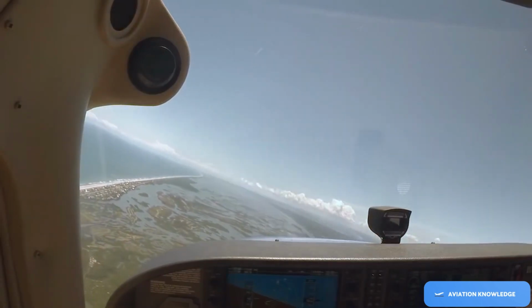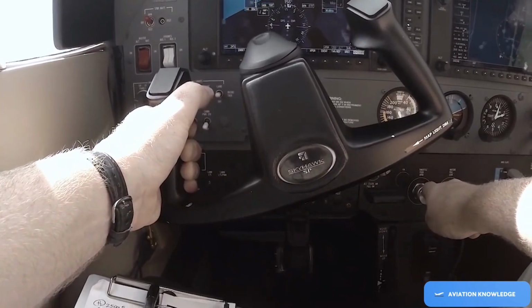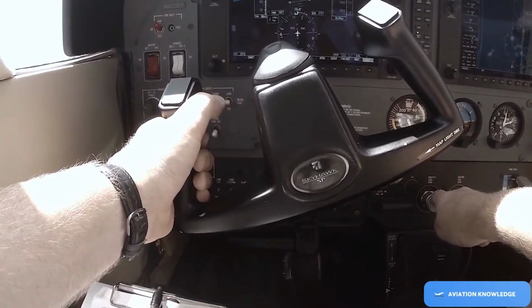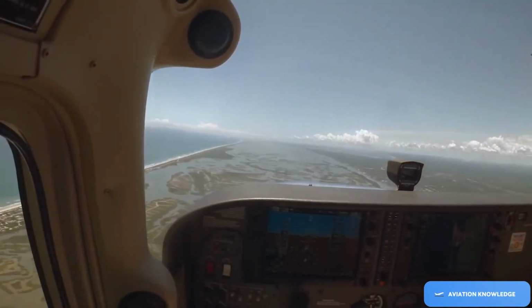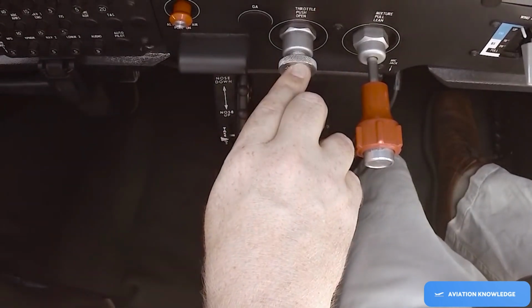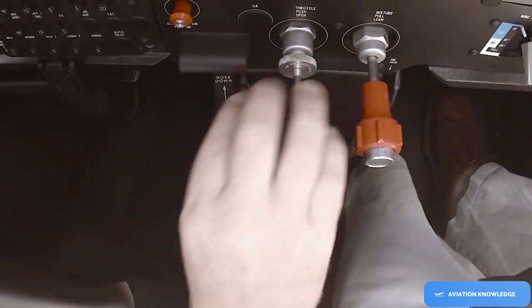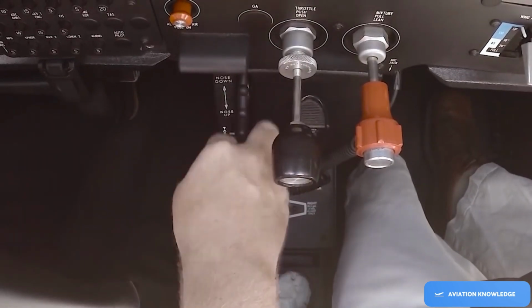Nearing completion of the turn, as bank is reduced, you will need to reduce back pressure on the yoke. Do this in a smooth manner that maintains the entry altitude. If you decided to use the trim, don't forget that you will need to retrim the plane again once the bank is rolled out.